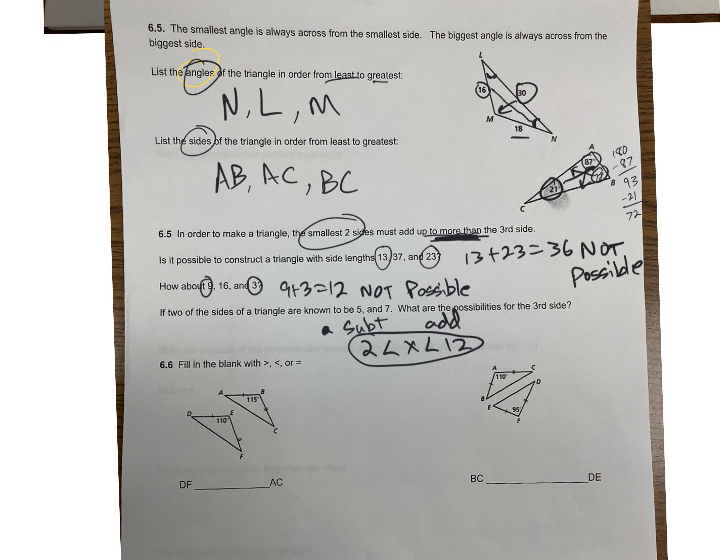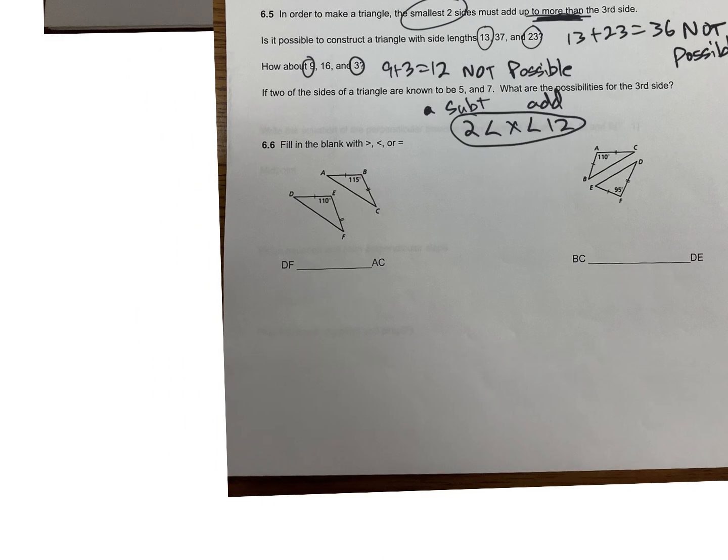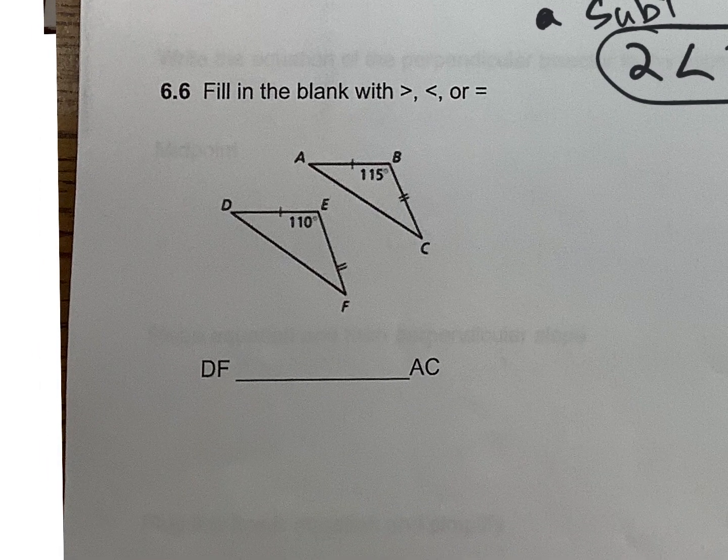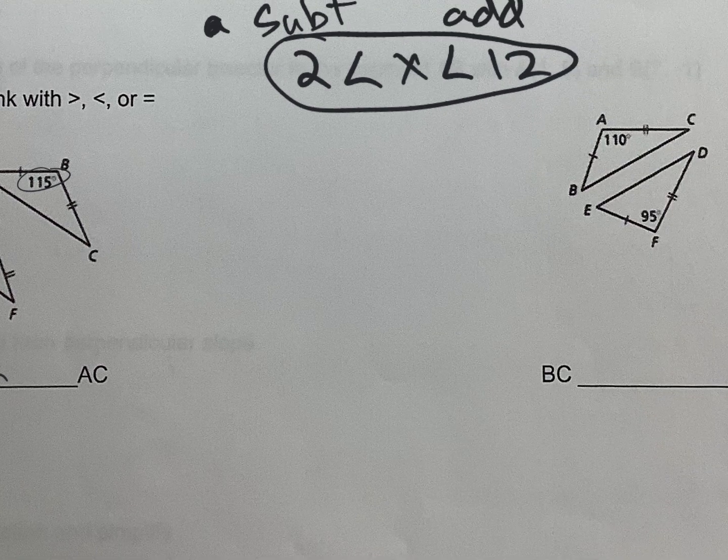Okay, now fill in the blank with greater than, less than, or equal to. We have 110. We're dealing with DF here. 110 is smaller than 115, so DF must be less than AC. All right, go to the next problem.